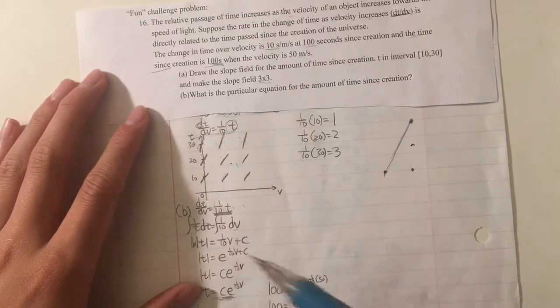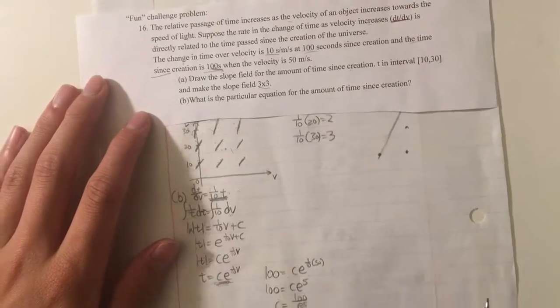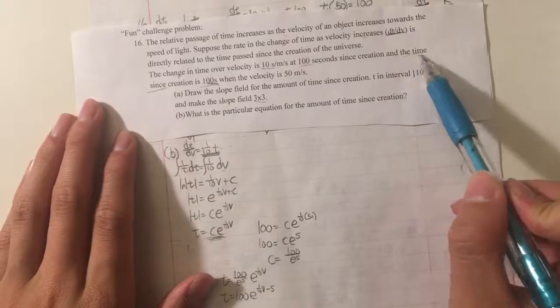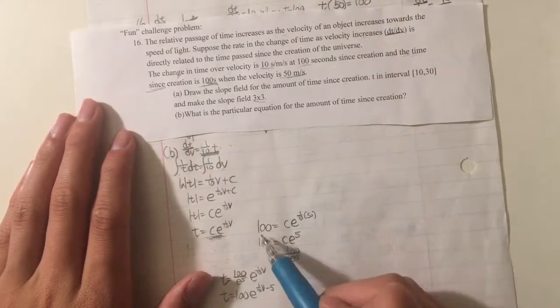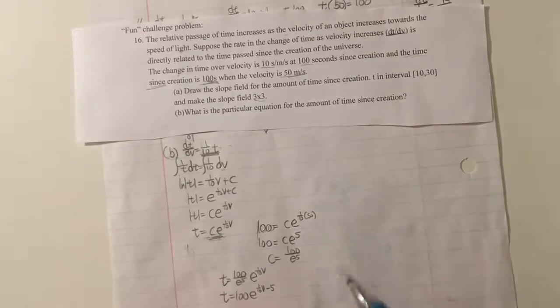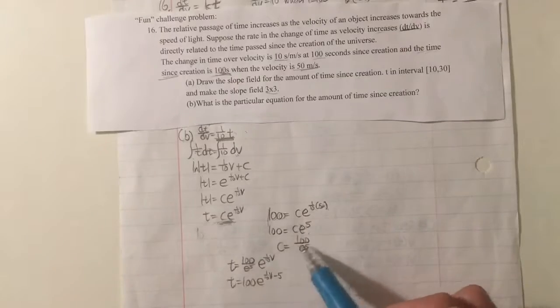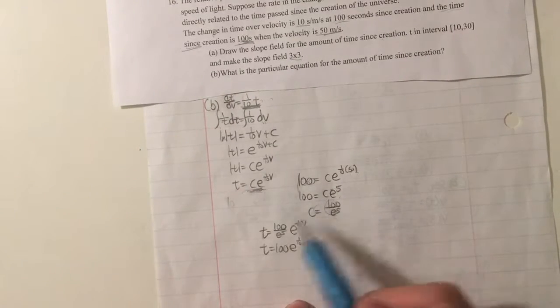Now you have to plug in a specific point in order to get the particular solution by finding c. So we already know that the time is 100 when the velocity is 50. So t equals 100 and velocity equals 50. So simplifying that down, we get c, and this is what we get when plugging c back into the t equation.